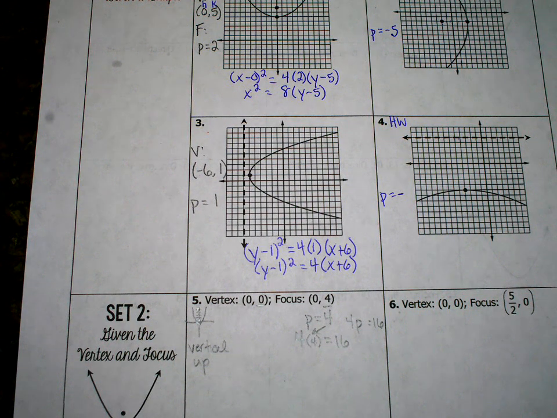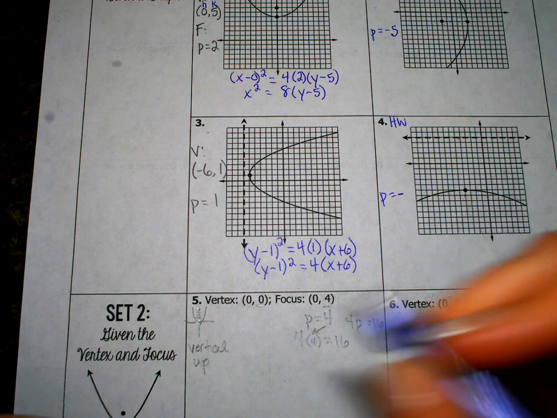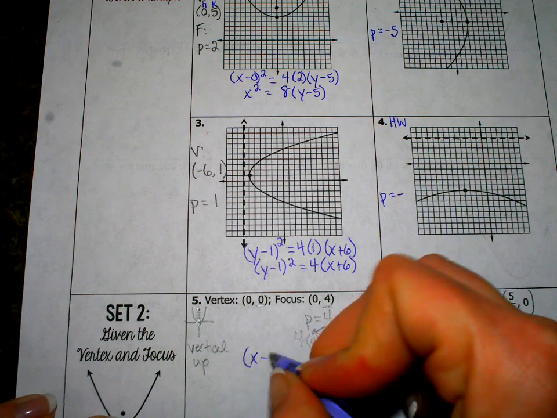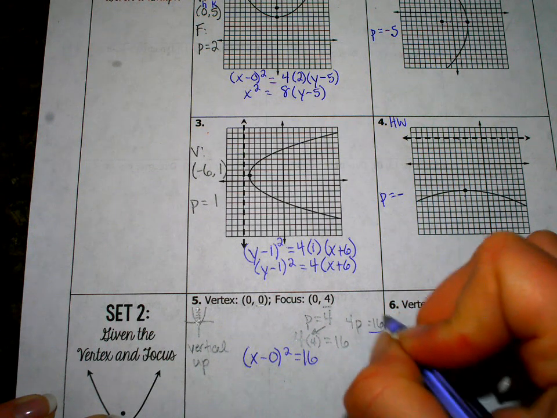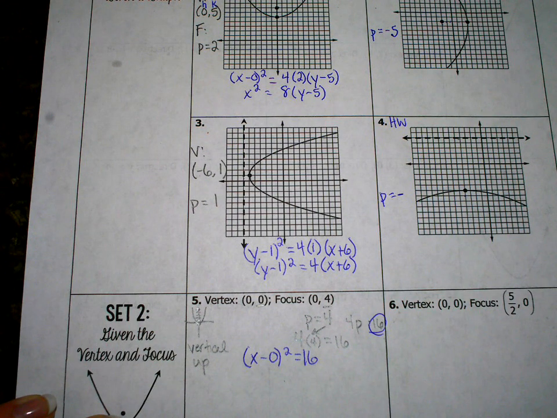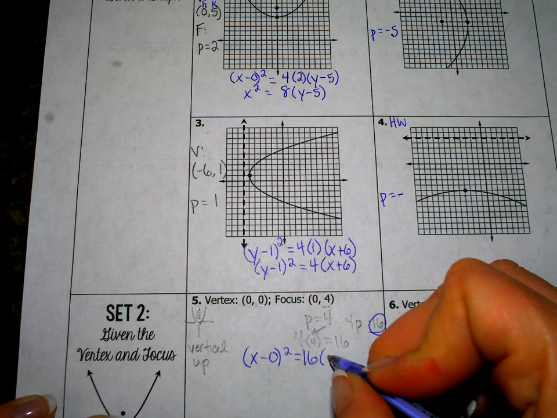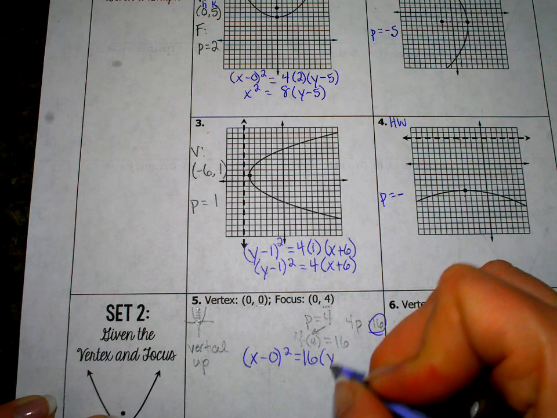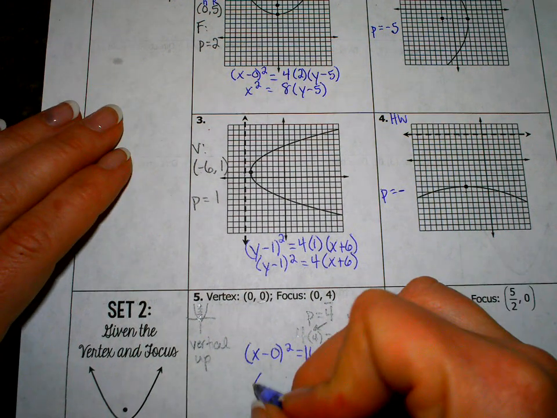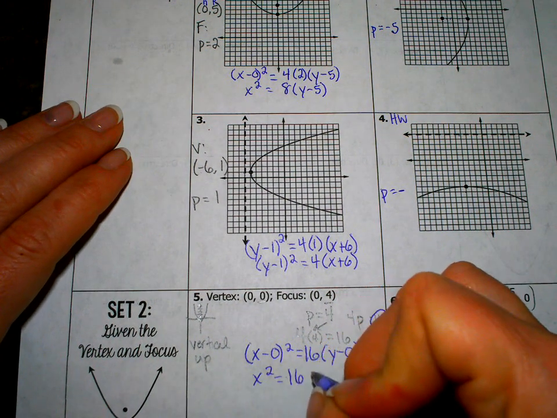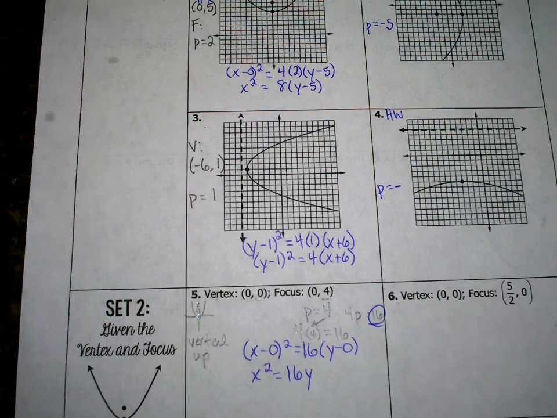All right. So that means that my vertex is 0, 0. Here we go. X minus 0 squared equals 4P. It's 16. I just figured it out. Times y minus 0. How easy is this? X squared equals 16y. And you're done. That is your equation, given the vertex and the focus.